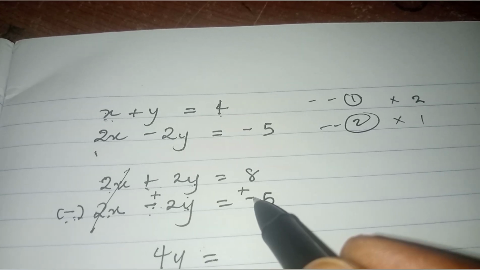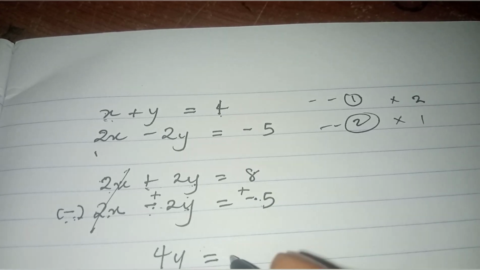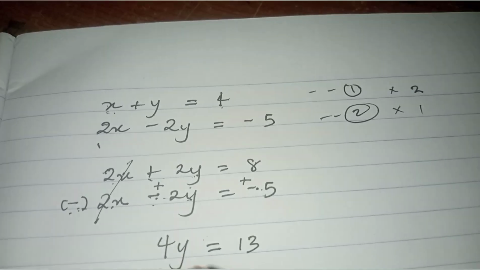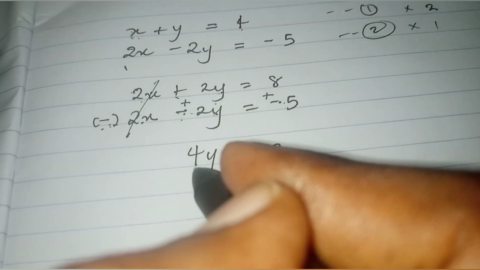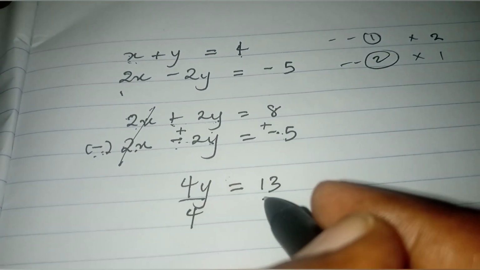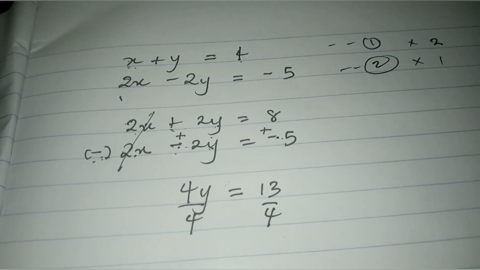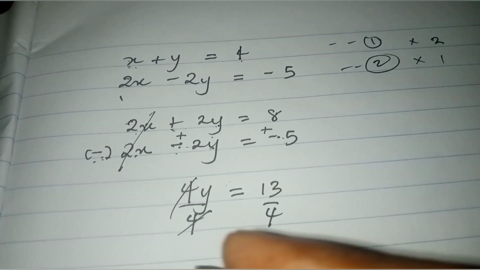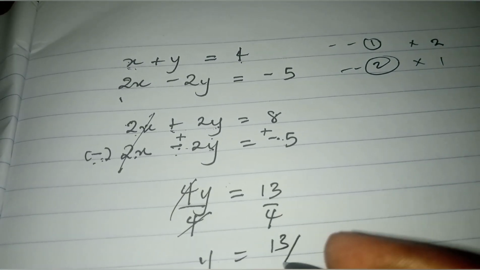This one has also become plus, so 8 plus 5 is 13. So we divide both sides by 4 to get y. So y equals 13 over 4.